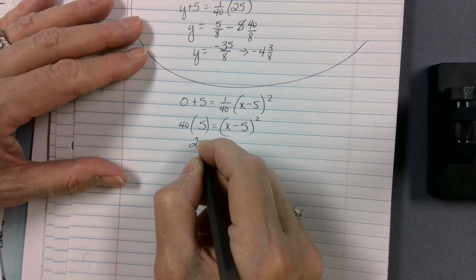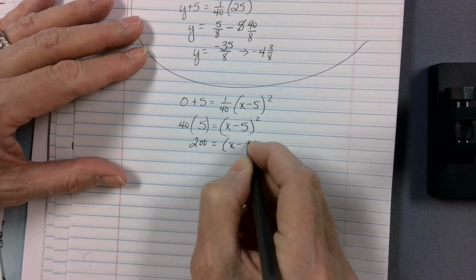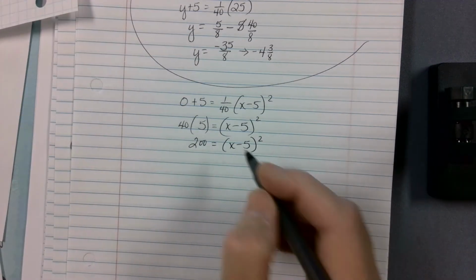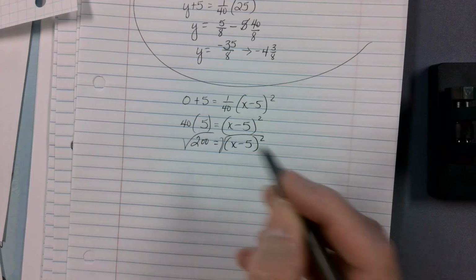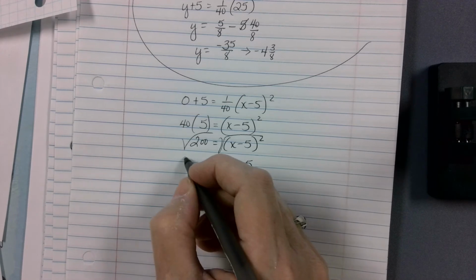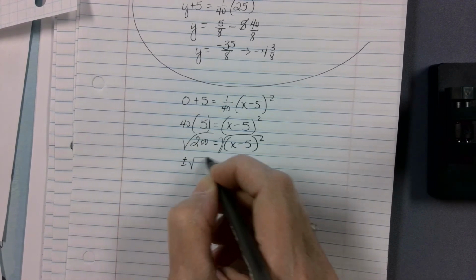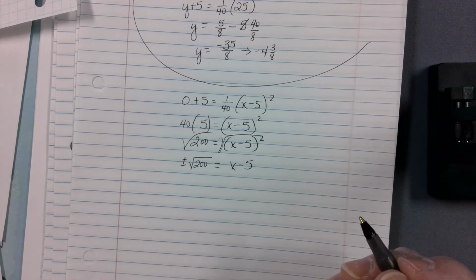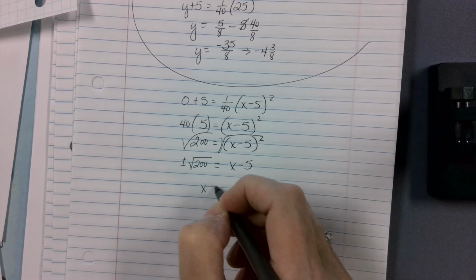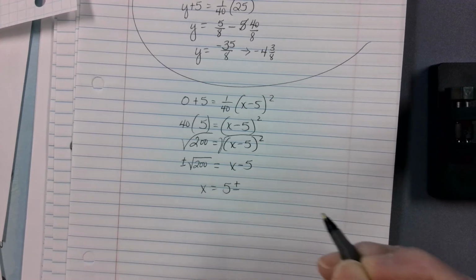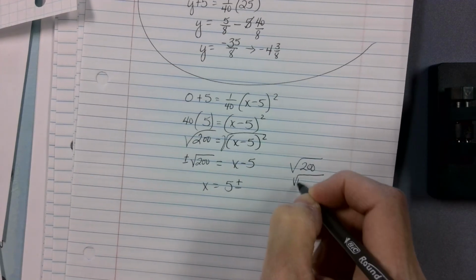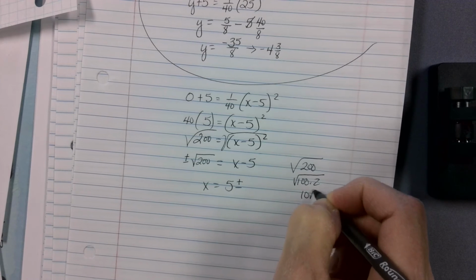Okay, so I have 200 here. I have x minus 5 squared here. So the easiest way to solve that is to take the square root of both sides. So this is x minus 5, and this will be plus or minus the square root of 200. So when I bring the 5 over, I'm going to have x equals 5 plus or minus the square root of 200, which is the square root of 100 times 2, so it's 10 times the square root of 2, right?